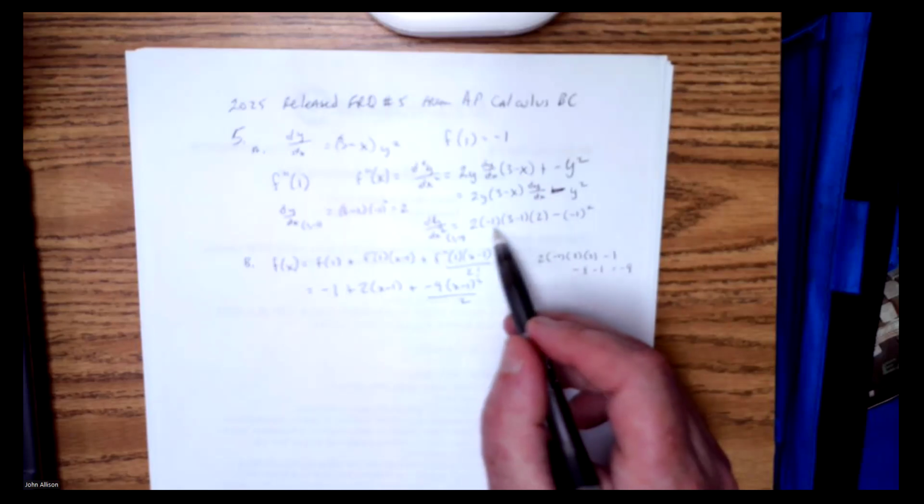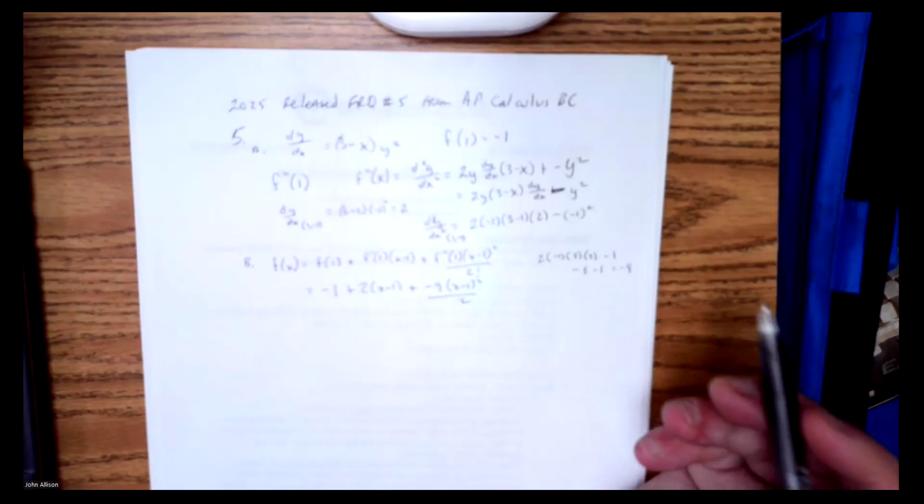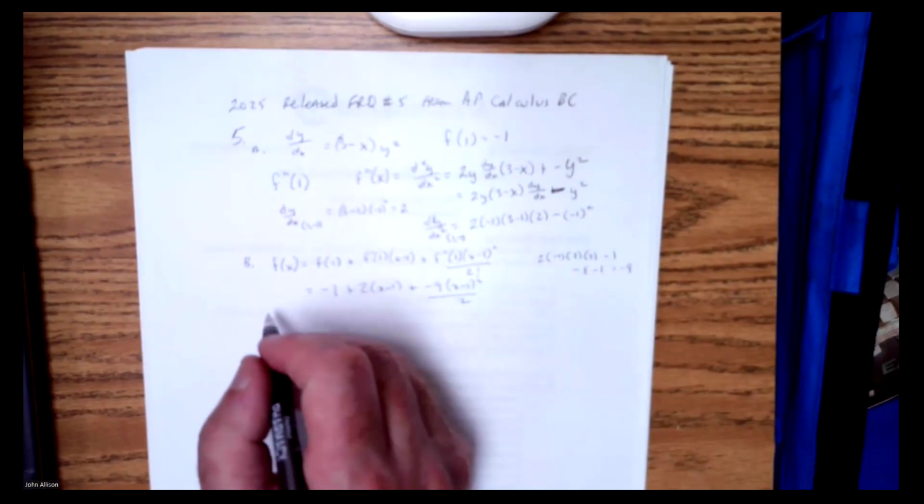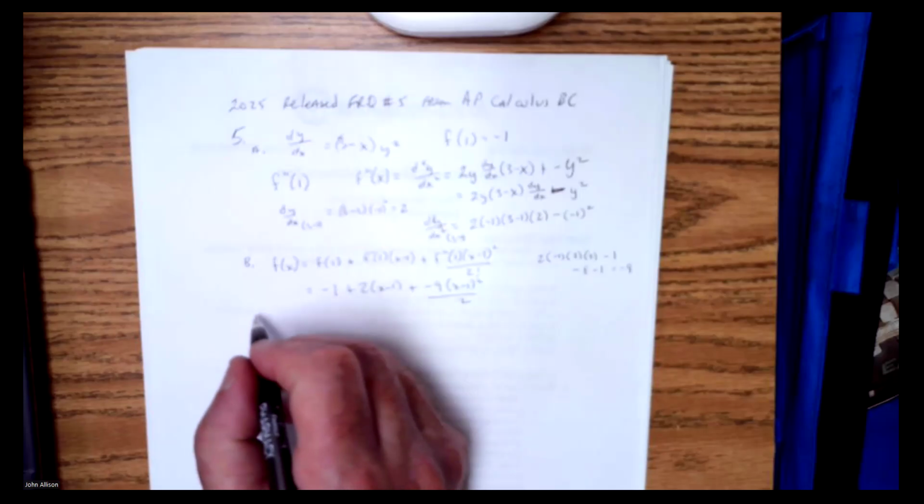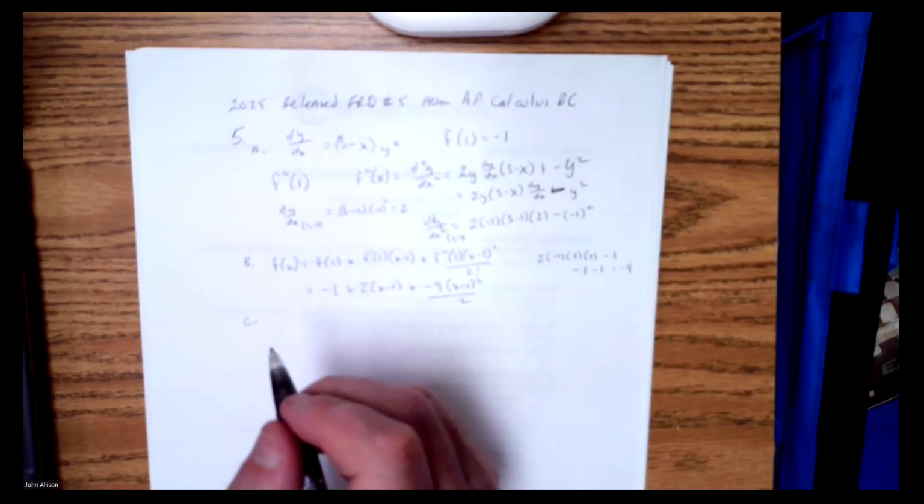2 times 2 times 2 is 8, minus 8 minus 1. We should be right. That should be good. That should be the Taylor polynomial for f about x equals 1. And so now we have part C.